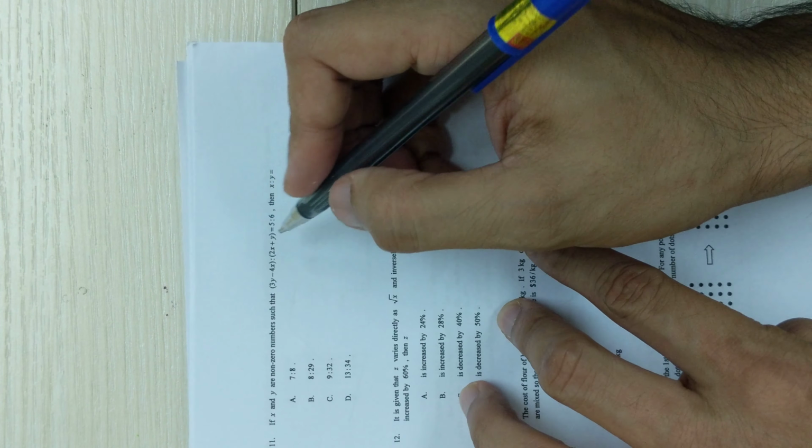Number 11. So the end game is to find x over y. So just simply remember the semicolon is for the division. So 3y minus 4x divided by 2x plus y is equal to 5 over 6. And when you solve it, make sure you leave it in the form of x over y, and whatever the answer is on this side will be your final answer.